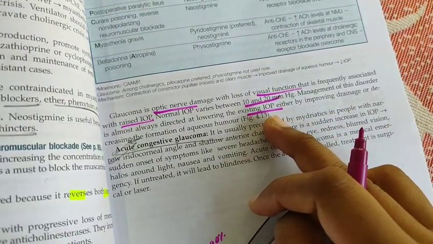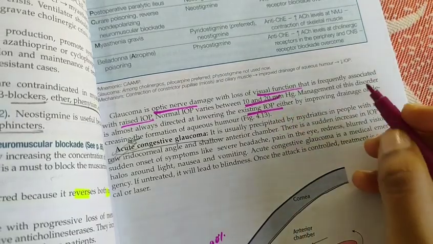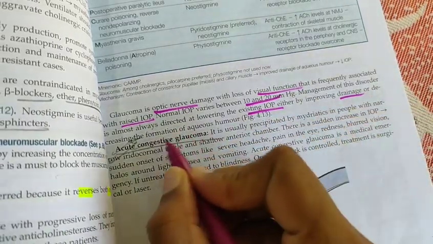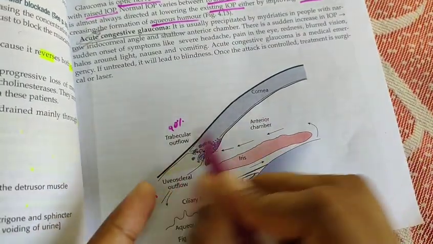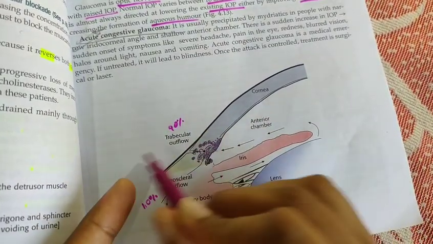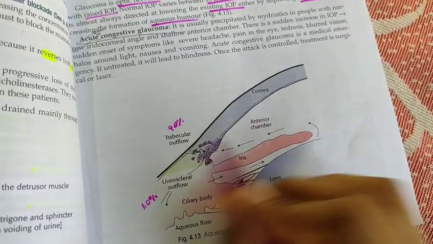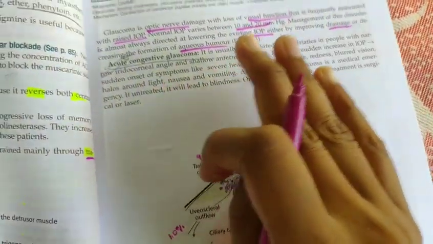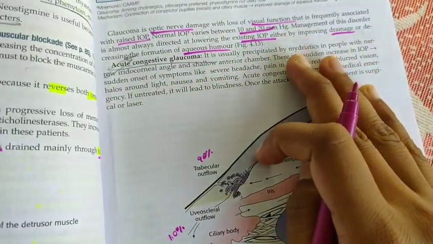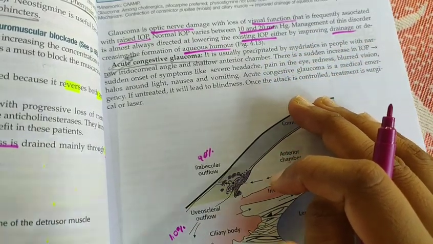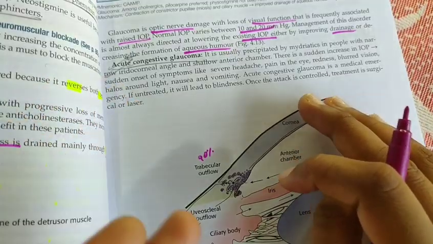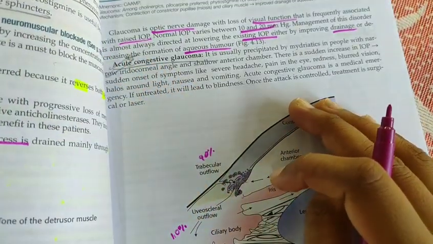So we have to decrease the intraocular pressure either by improving the drainage or by decreasing the formation of the aqueous humor. We have to prevent the formation of aqueous humor, or we have to drain it through the trabecular meshwork or uveoscleral outflow. This is the mechanism of how glaucoma is formed, and the basis of how we have to treat it: decrease the synthesis or increase the drainage.